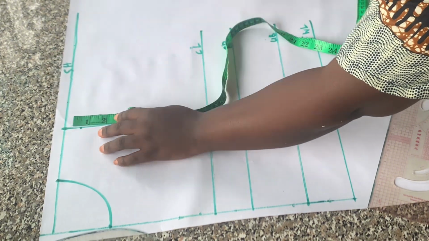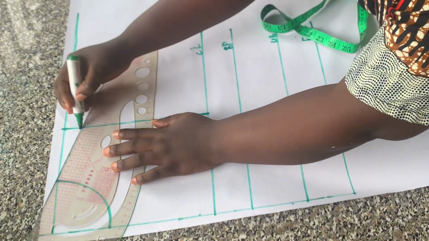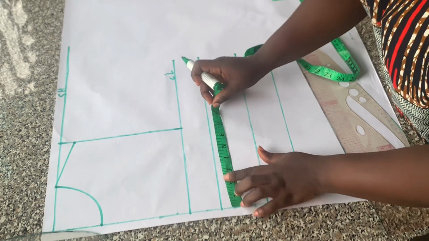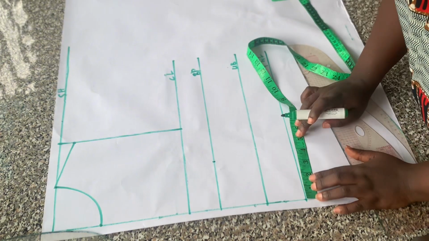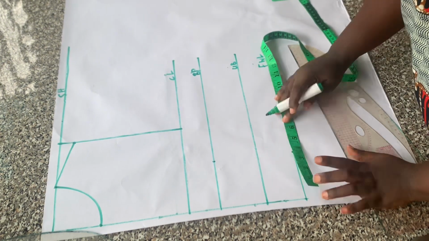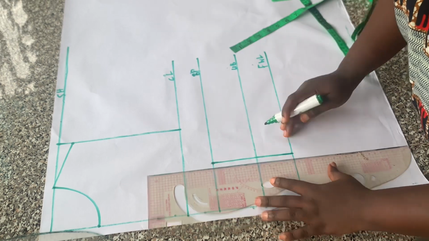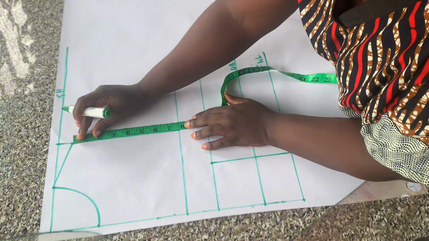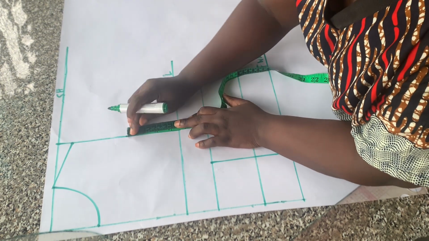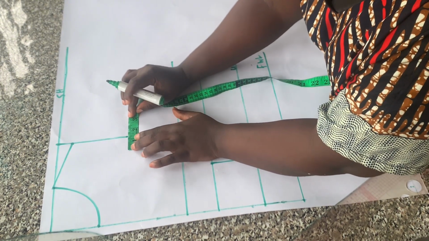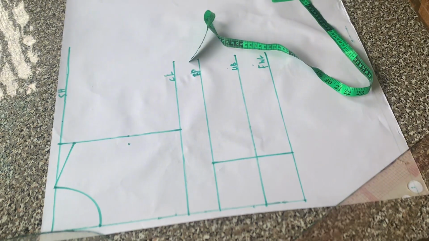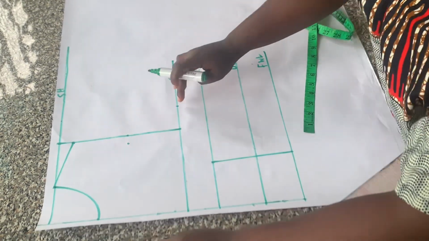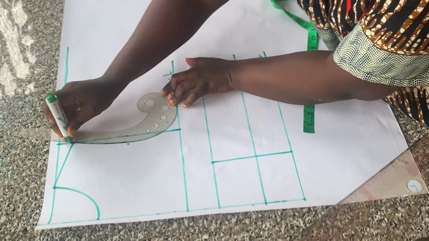Then I came down by 1 inch from the shoulder line and I connected it to the neck width to form my shoulder slope. I placed half of my bust span measurements, that is my nipple to nipple measurements, on the bust point and on the waist length. Then I connected that into a straight line. Then I got the midpoint of what I have there. I marked my midpoint. Then I came in by 0.75 inch from that point. I placed quarter of my bust circumference on the chest line. Then I connected the 3 points together to form my armhole.